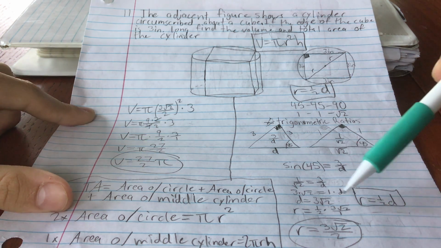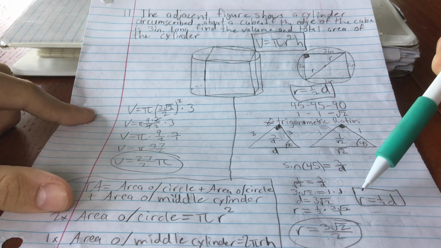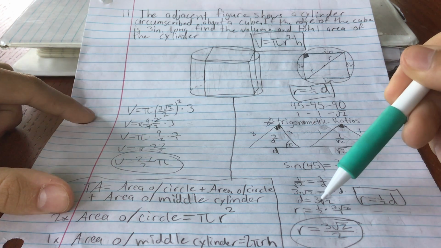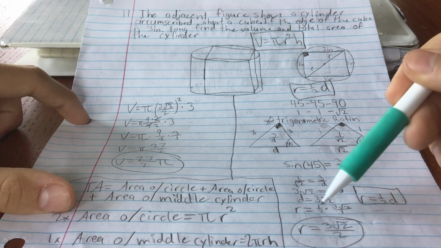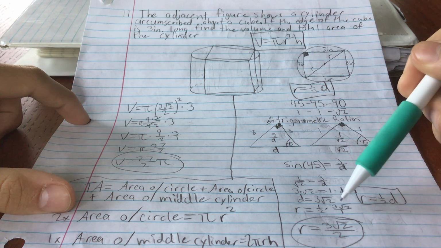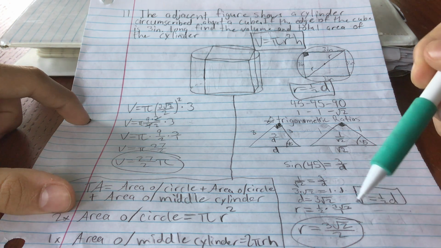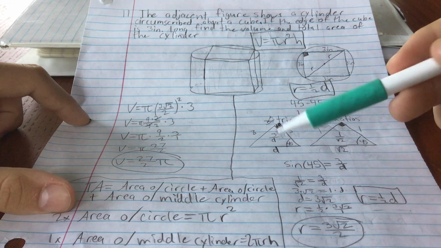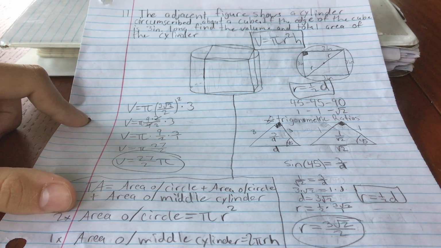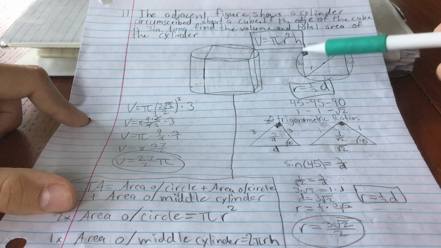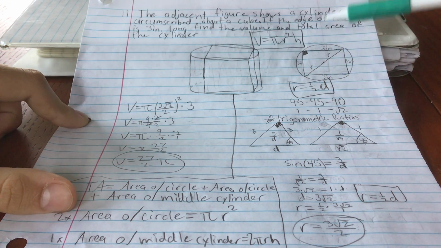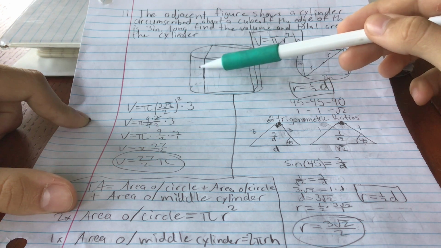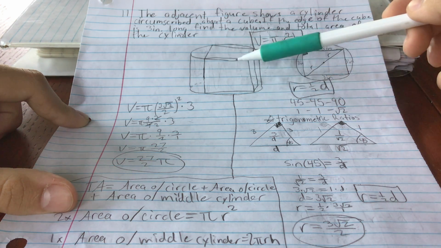But I don't need diameter. What I need is radius. So then I used this equation to solve for radius. The equation reads 1/2 times 3 square roots of 2 over 1. I multiplied that out, and I got 3 square roots of 2 divided by 2. That's one part of the volume equation. The next is height, and that is 3, because, again, with a cube, if one side is 3, the rest are 3.